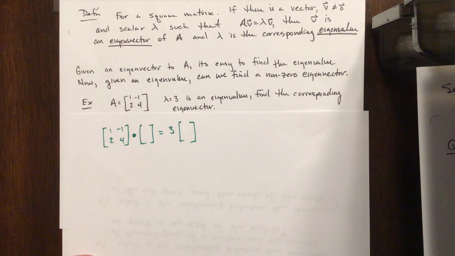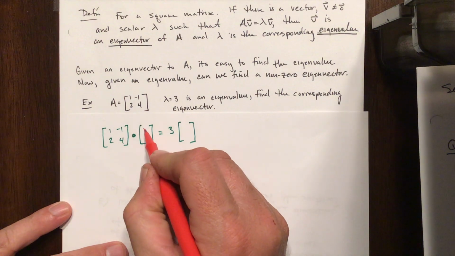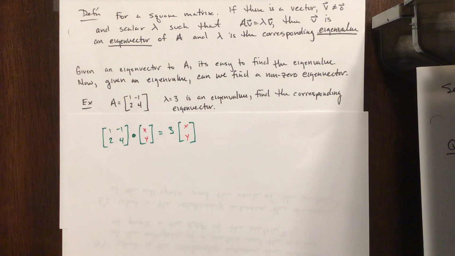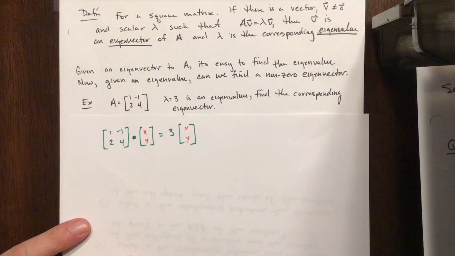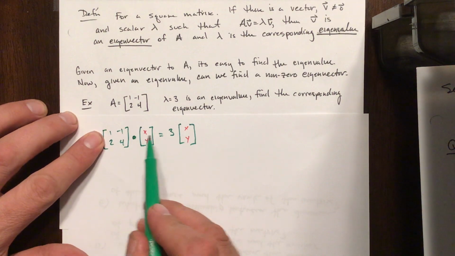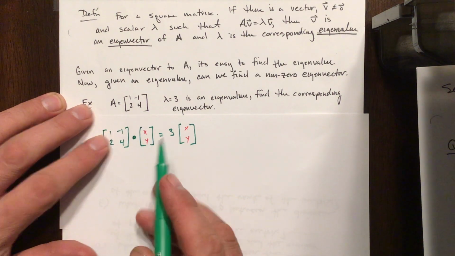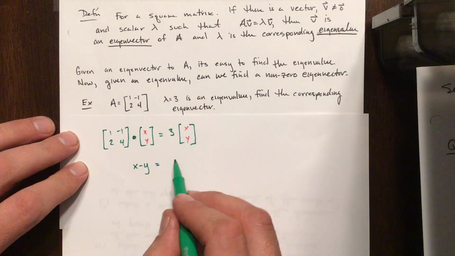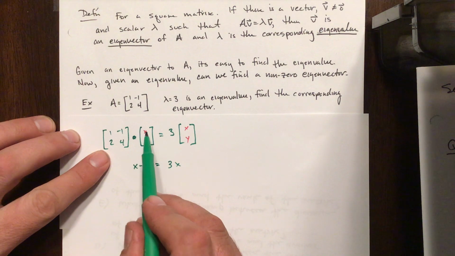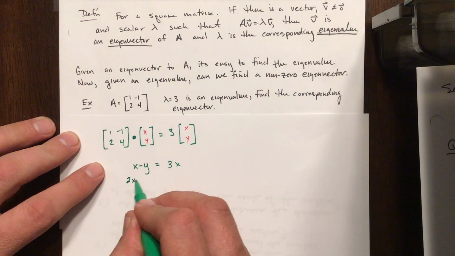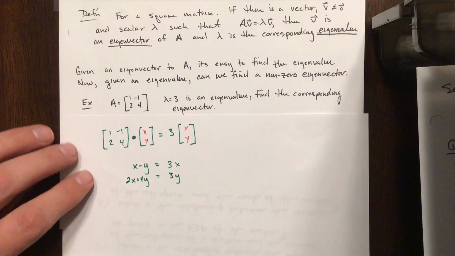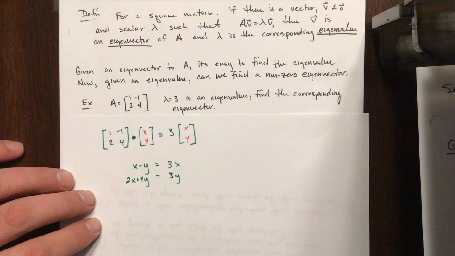So what is the vector that I plugged into it? We don't know, so we will give it components x and y, and we will solve. 1 times x and minus 1 times y gives me x minus y, and that's going to be equal to 3x. And 2x plus 4y is going to be equal to 3y. We need to find the x and y that make this true.